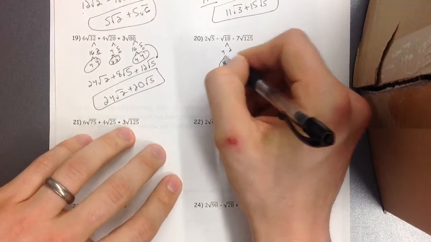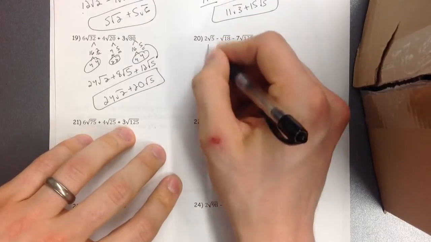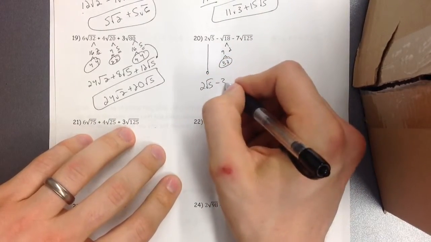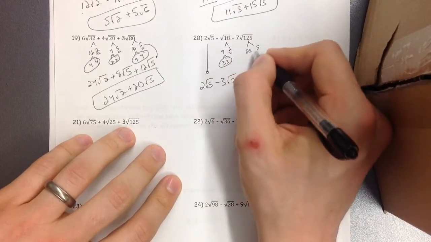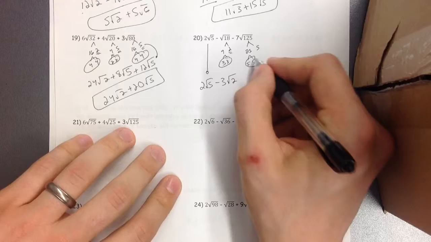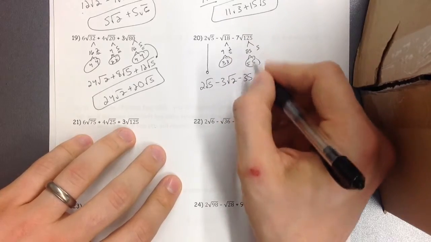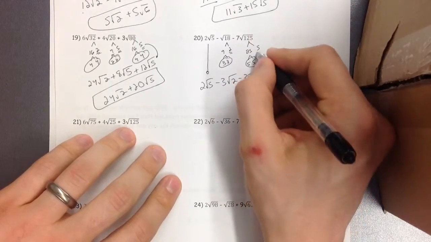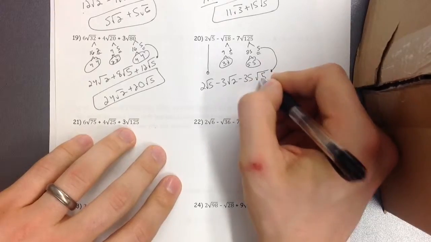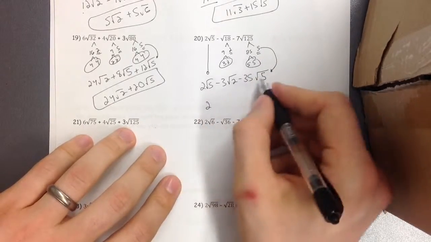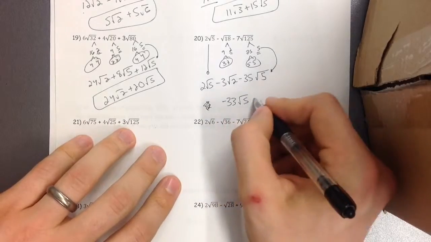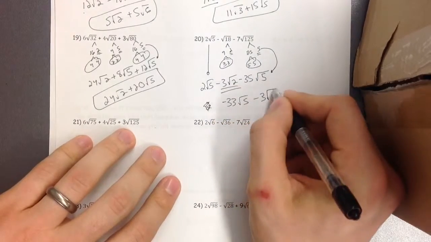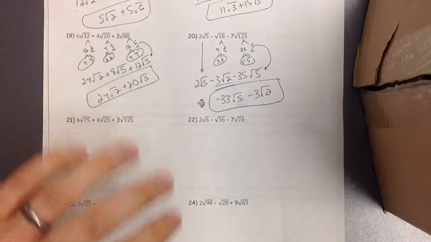Give me a pair of 3s. 3s are going to come out. The 2 square roots of 5 is going to stay. There's nothing to change. I've got 3 square roots of 2. This is going to be 25 times 5. Get myself a pair of 5s. There's already a 7 on the outside, so I'll have 7 times 5, 35. This 5 is going to stay, no pairs. So I've got 2 square roots of 5 minus 35. That'll give me negative 33 square roots of 5. And of course, my negative 3 square roots of 2 is going to stay. There's nothing to change. I'll cut it here.